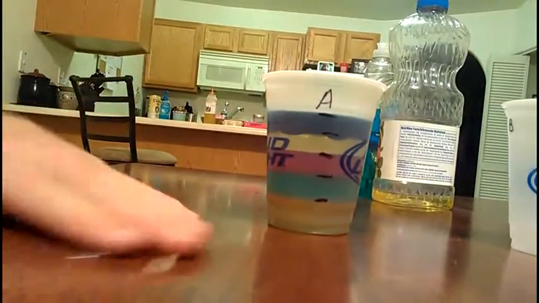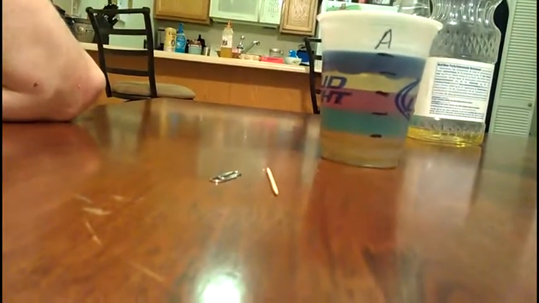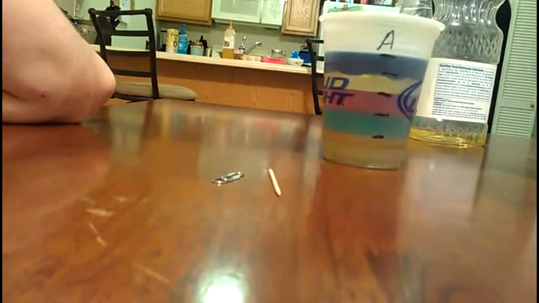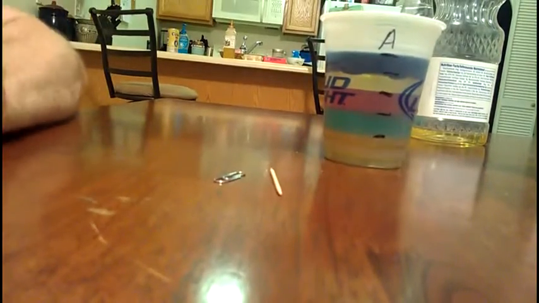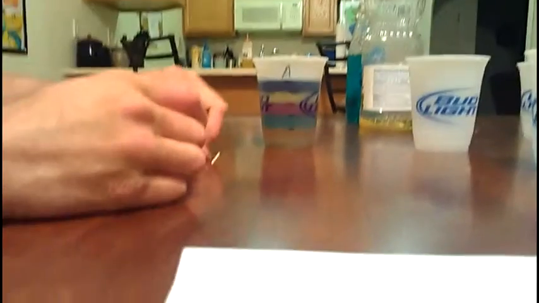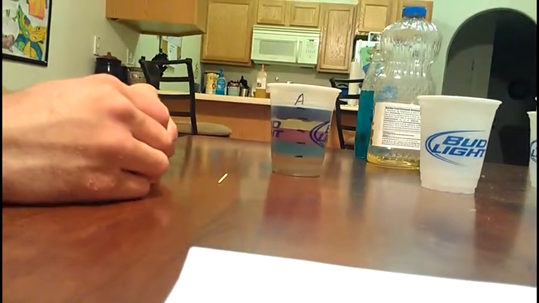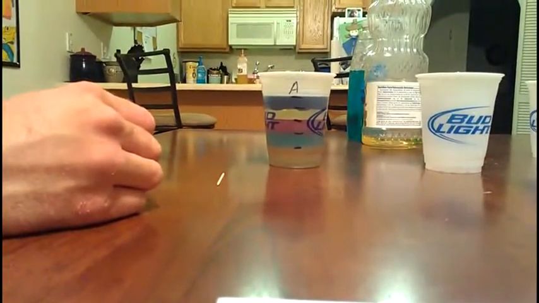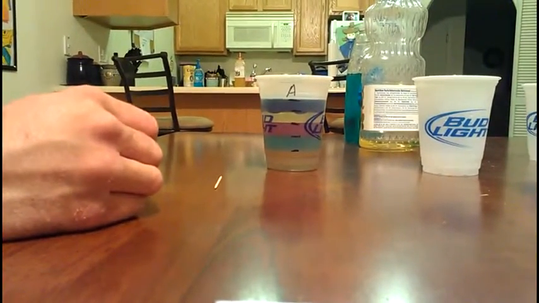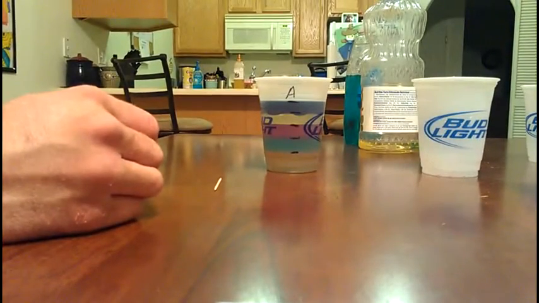Okay. Next we have a paper clip and toothpick. I weighed each one, but each was less than a gram, and my scale couldn't pick it up, so I don't know how much they weigh. So the paper clip, I will bet, goes through the rubbing alcohol and stops. It probably goes through the oil and stops at the soap, is what I think.